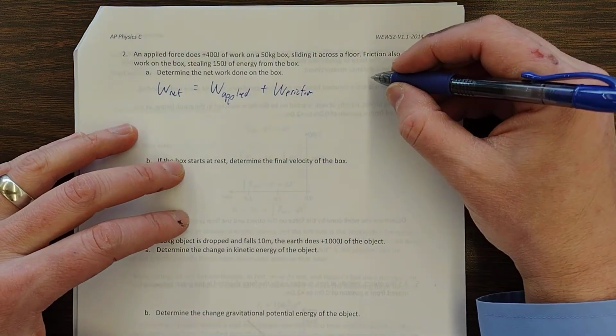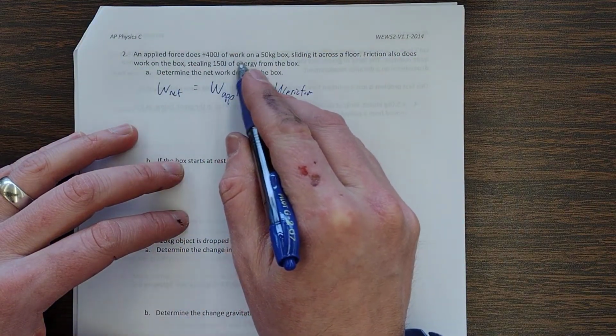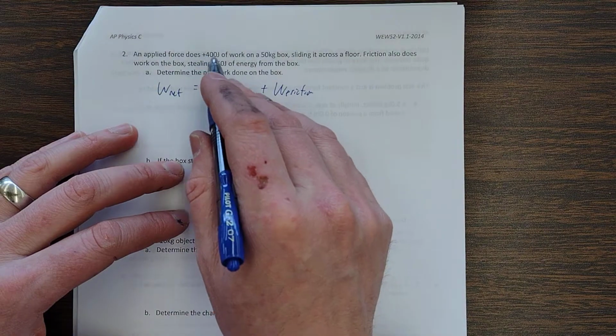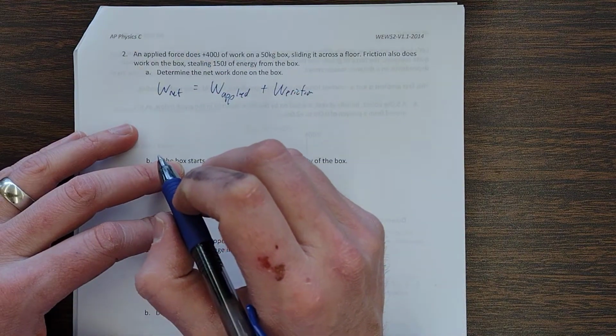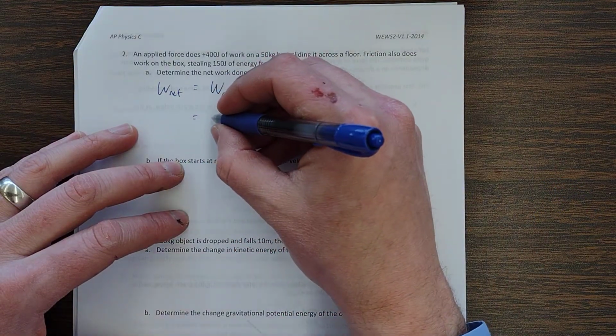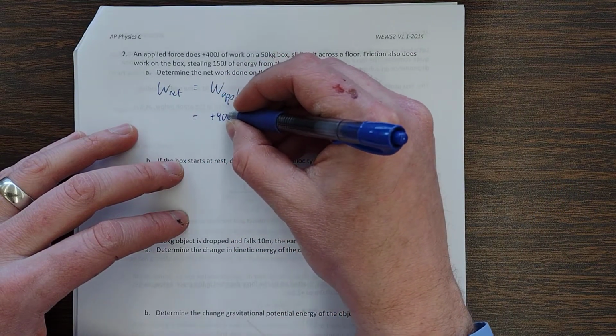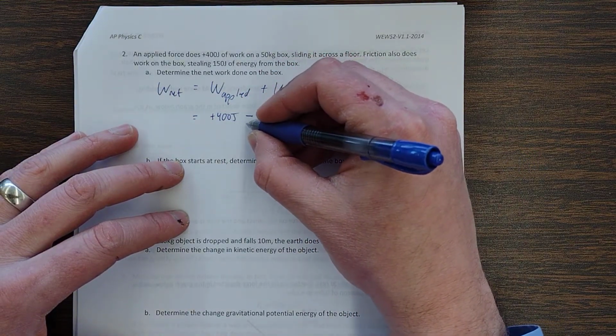Now, it doesn't tell us anything about the applied force, direction, nothing. It's just telling us how much work is being done by each force. So we don't need to worry about the direction at all. We know that the applied force is putting in 400 joules of work. Friction is always stealing work.